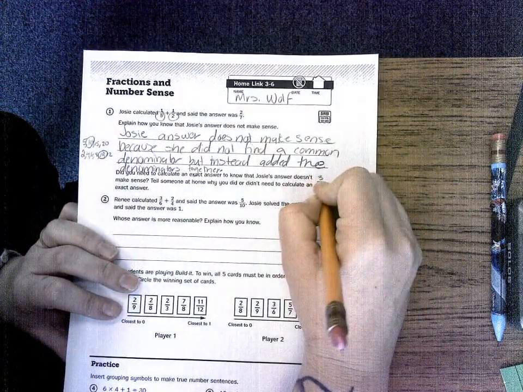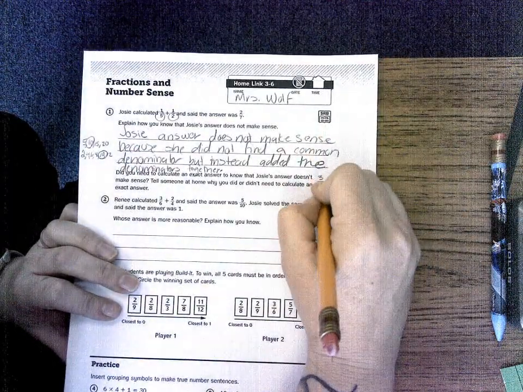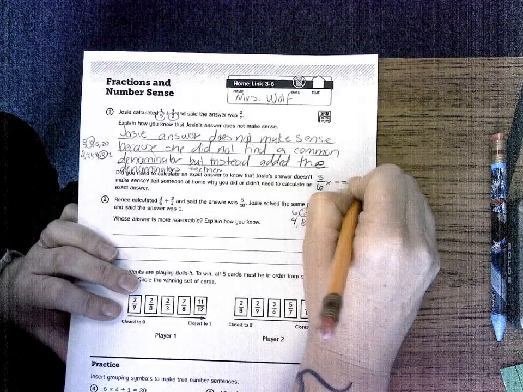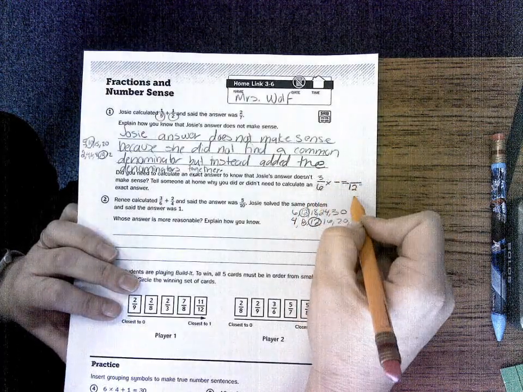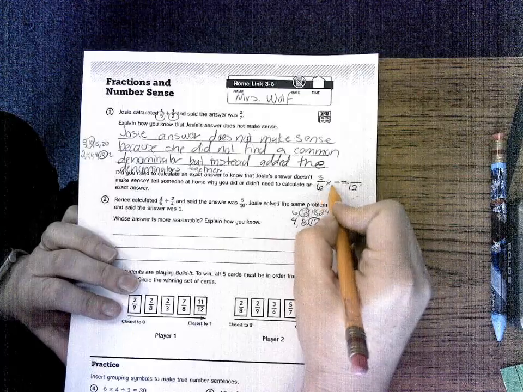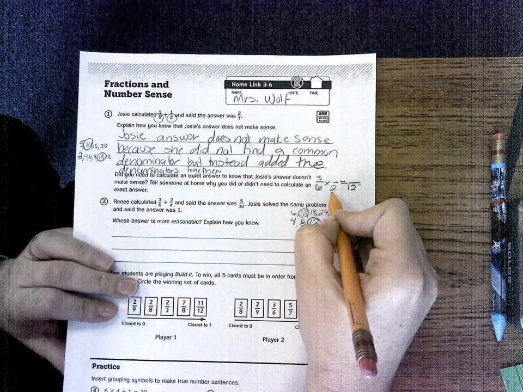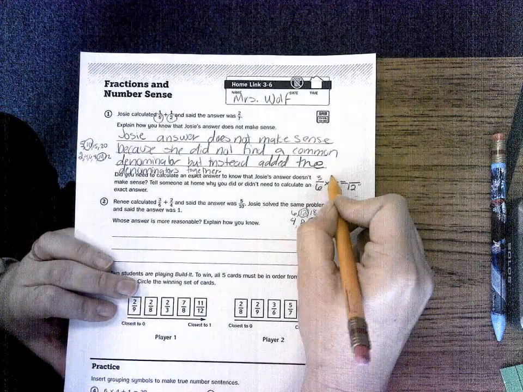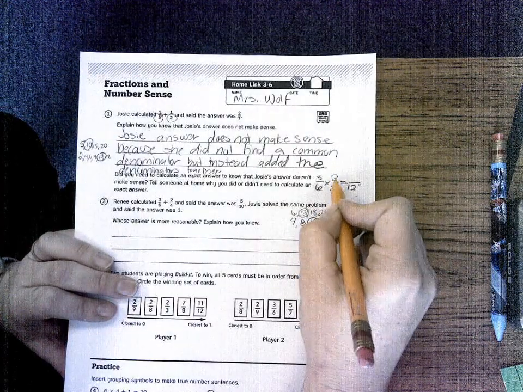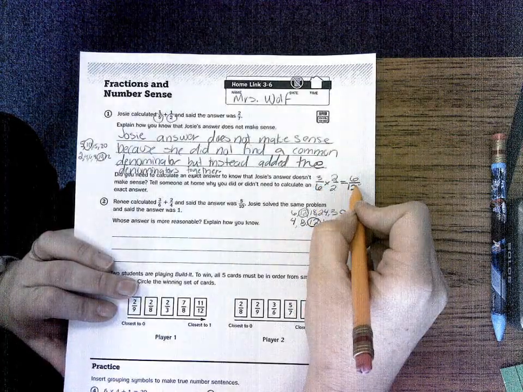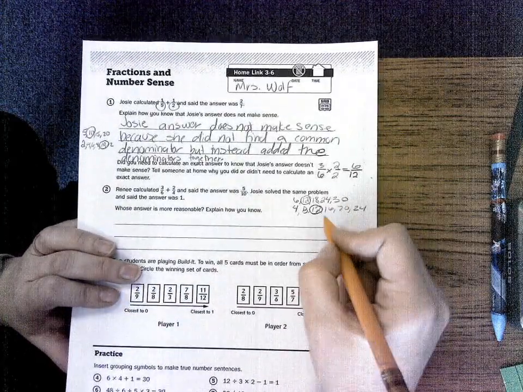3/6 is the same as, what? Well, let's see. 3/6 times a blank fraction gives me a denominator of 12. 6 times what is 12? 6 times 2 is 12. I'm really multiplying by 1, so what I do to the denominator, I do to the numerator. 3 times 2 is 6, so 3/6 is the same as 6/12. Okay, that's one equivalent fraction.